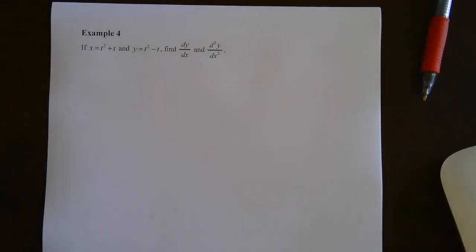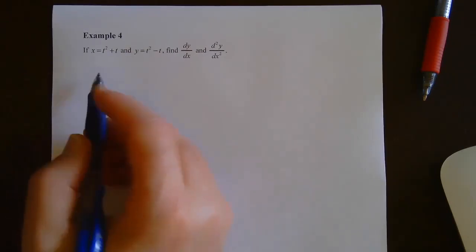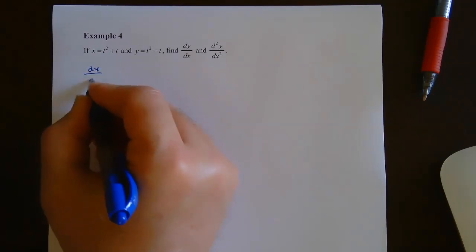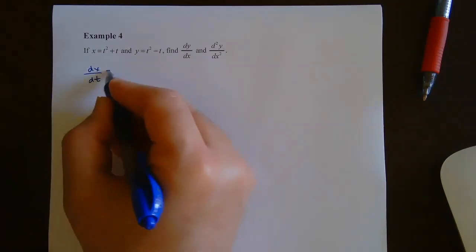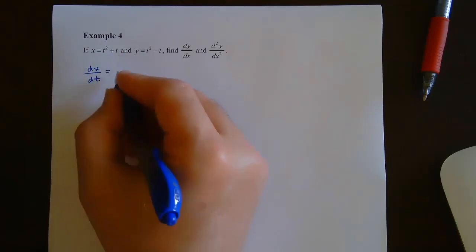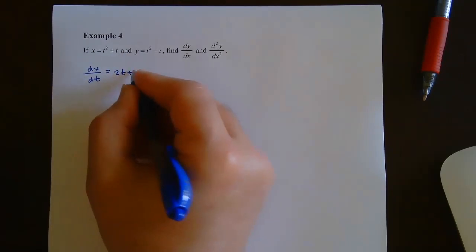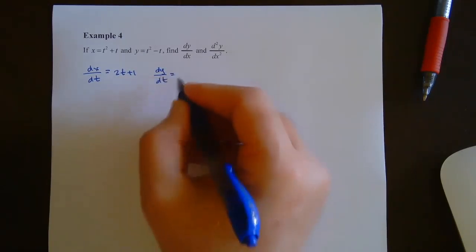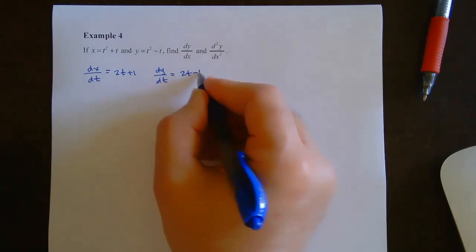Okay, so now for the calculus, okay? So if x is equal to t squared plus t and y is equal to t squared minus t, find dy over dx and then the second derivative of y with respect to x for the second time, okay? So at the very get-go, we need to find dx over dt, okay? So dx over dt is equal to 2t plus 1. And then we also need to find dy over dt. And dy over dt would be 2t minus 1.